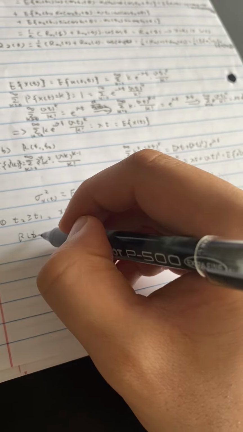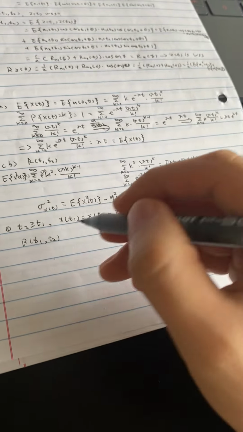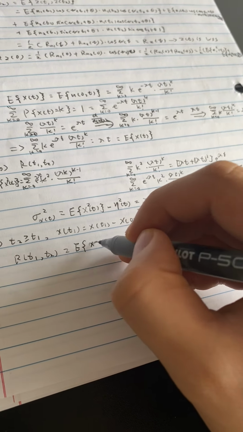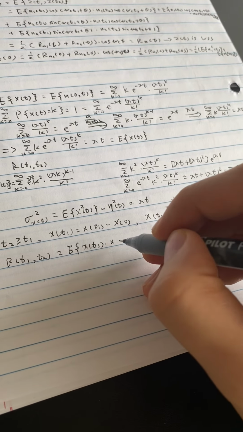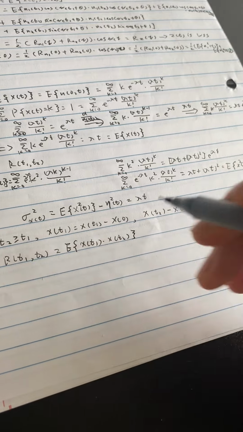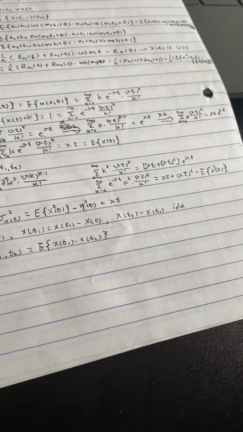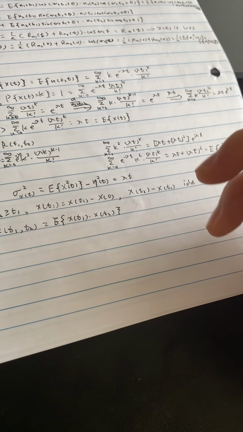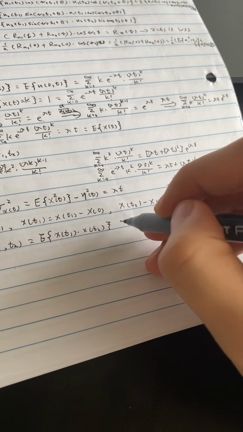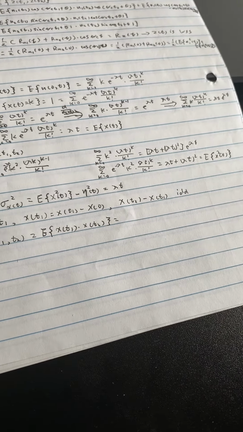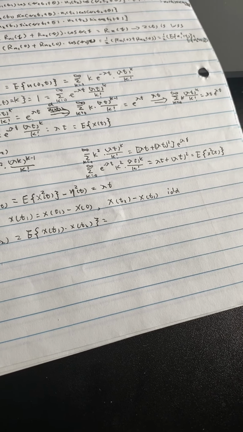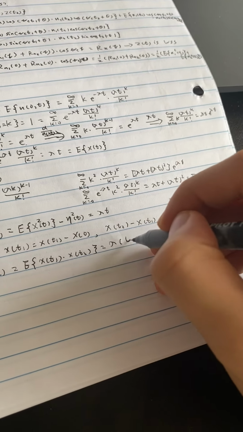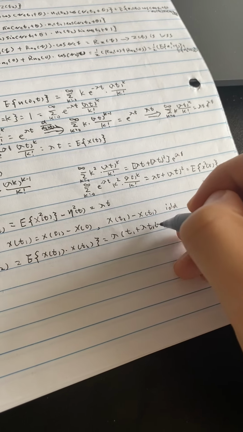Now the autocorrelation of T1, T2 is equal to the mean of Xt1 times Xt2, and they are independent, so it is equal to rho times T1 plus rho squared T1 T2.